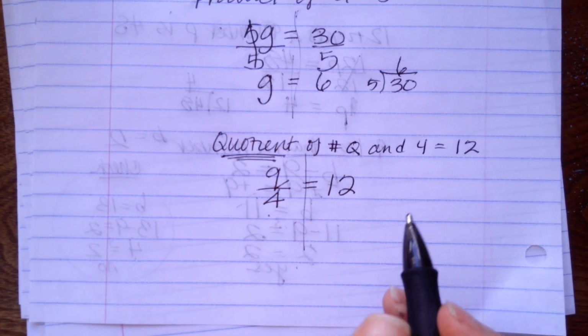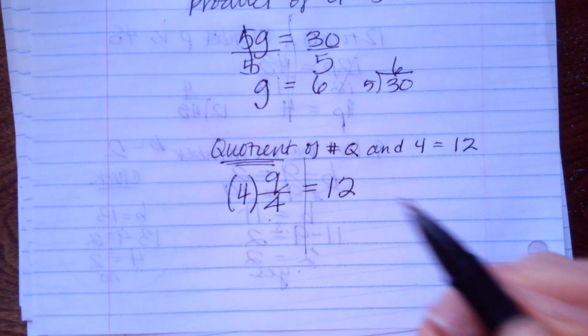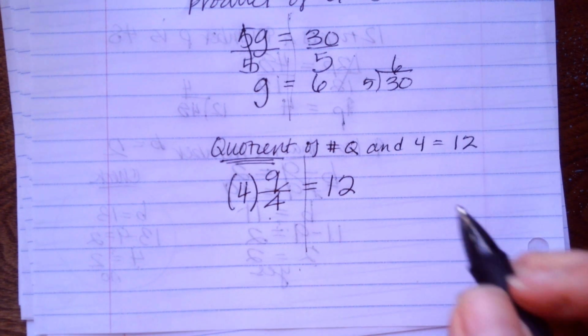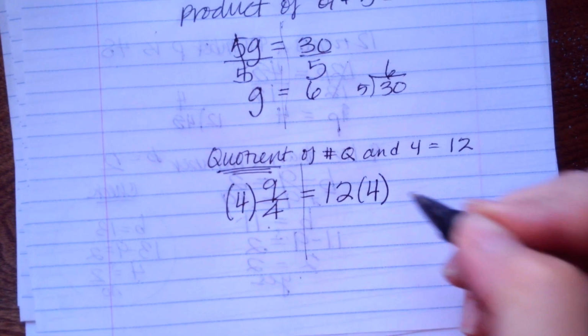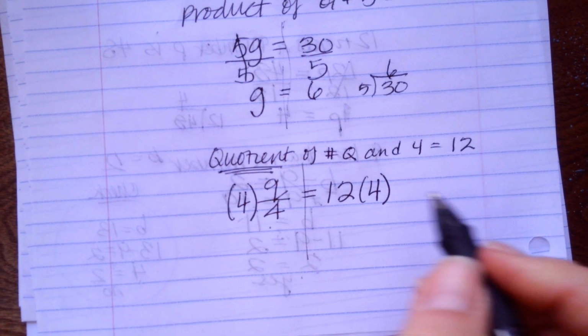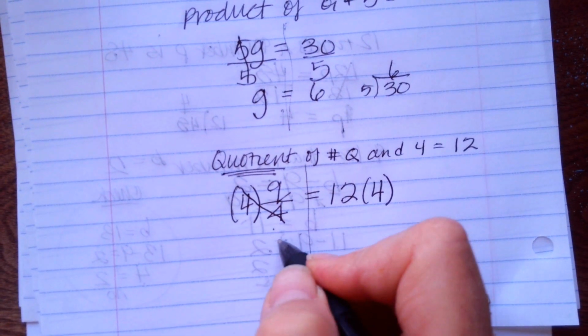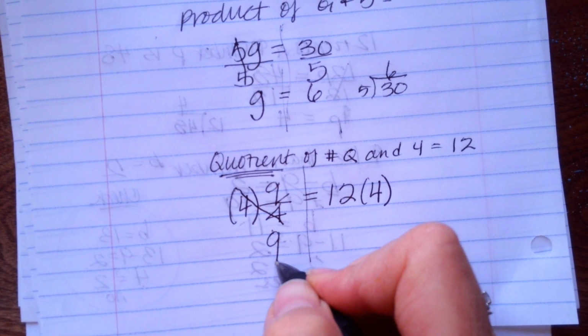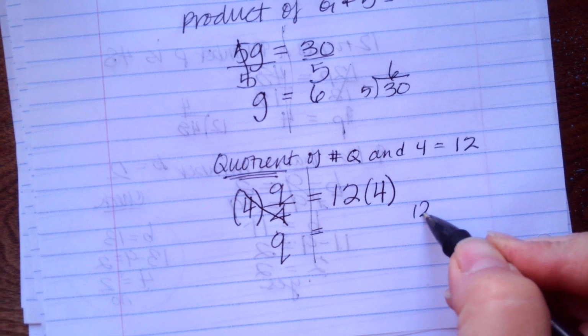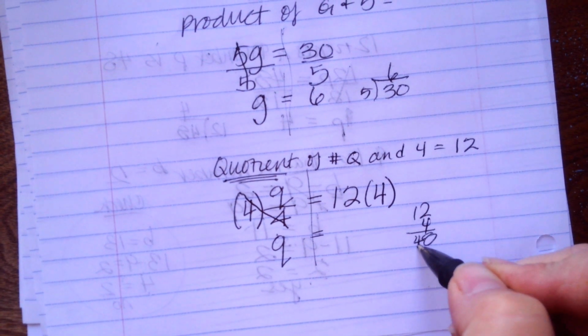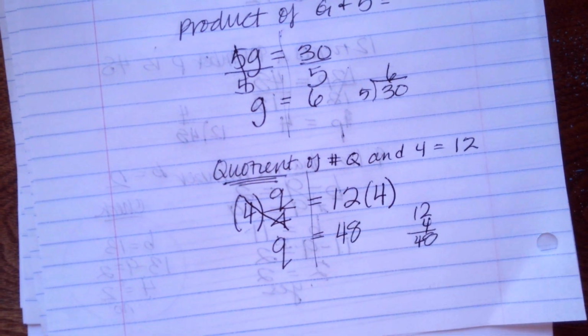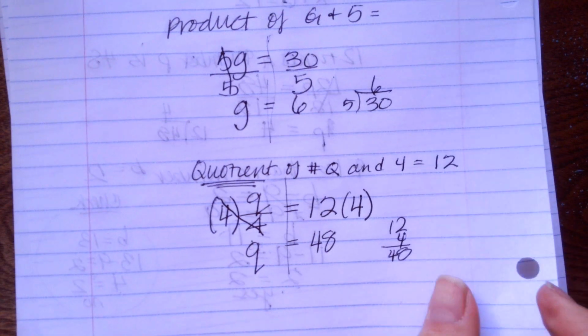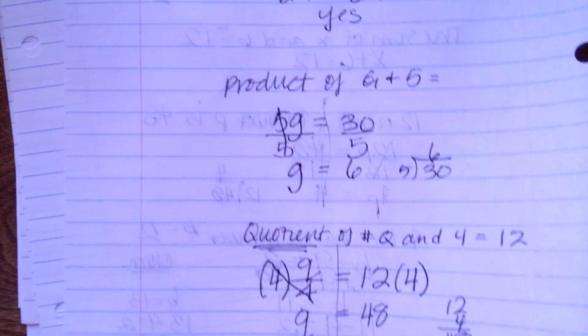Multiply. And we show multiplication like this. We put a parentheses here. And what I do to one side, I do to the other. This cancels each other out. What's left on this side is q. And then we do the work. 12 times 4 equals 48. q equals 48. Kind of makes sense?